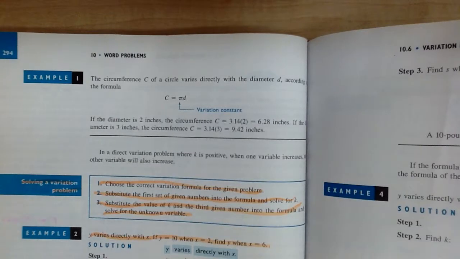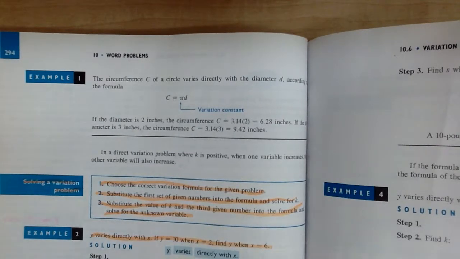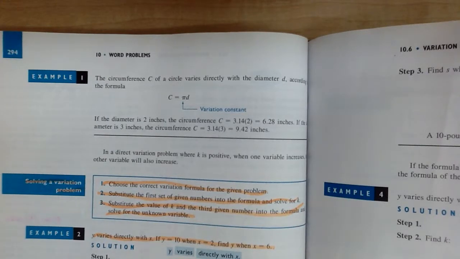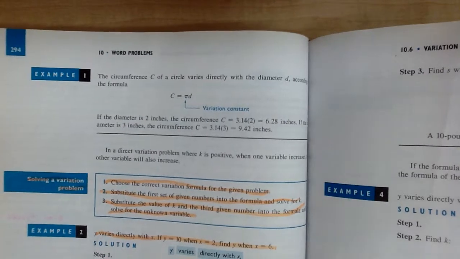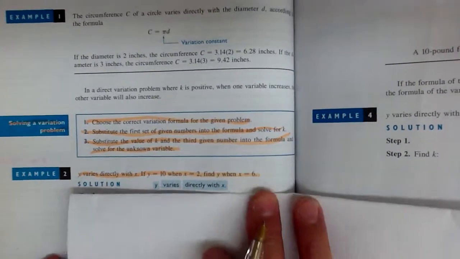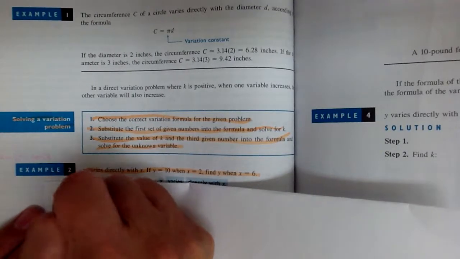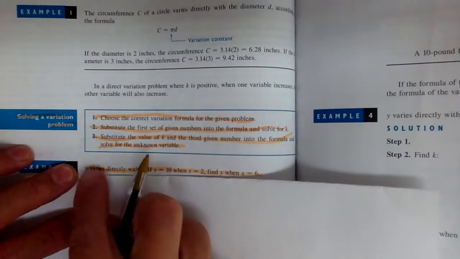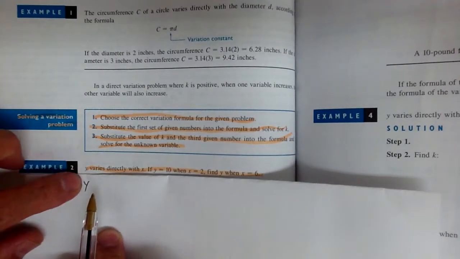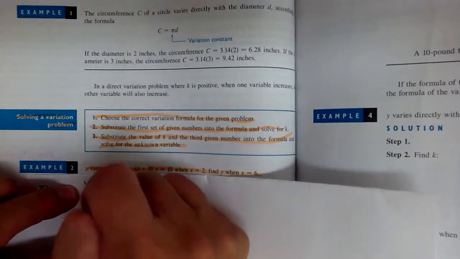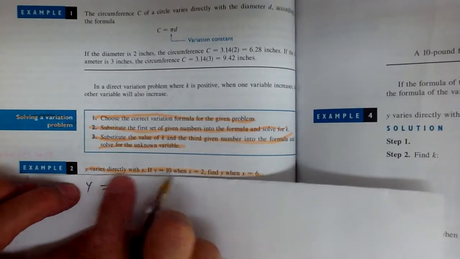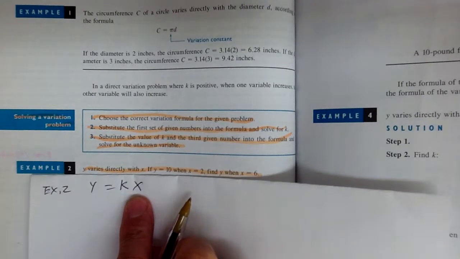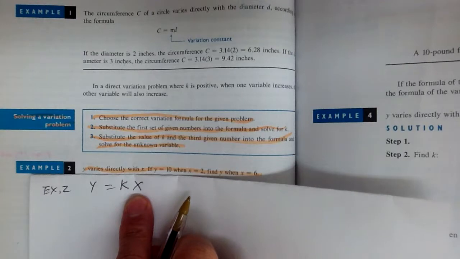Okay. So now let's go to example 2, how to do some of the problems. Again, first let's go and translate. So again, when you translate, it says y means y, right? So again, make sure you know how to translate. Y means y. Varies directly means equal to k times something, right? Directly with x, so that's your equation. Okay. So after you translate, the next thing you need to do is solve for k.